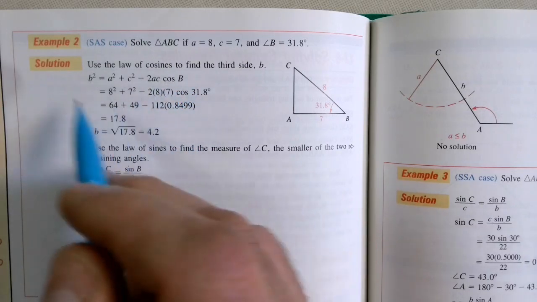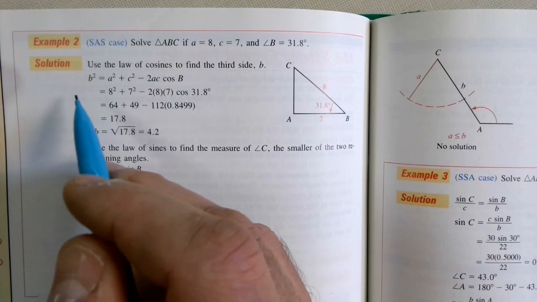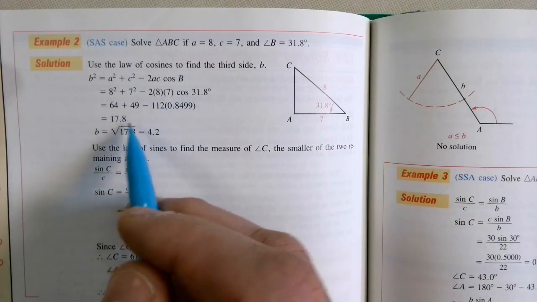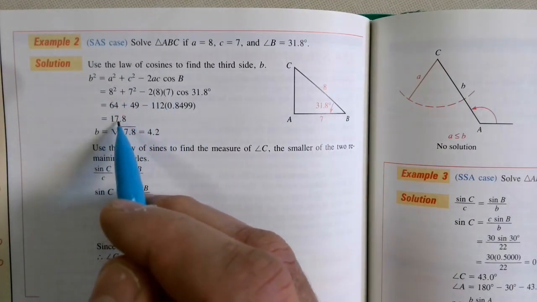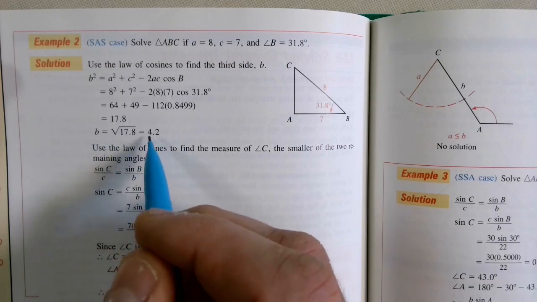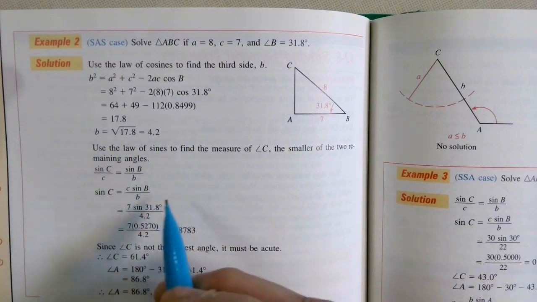That was the rearranged version to find the side. We plug everything in. We get B squared equals 17.8, square root it, and B is equal to 4.2.